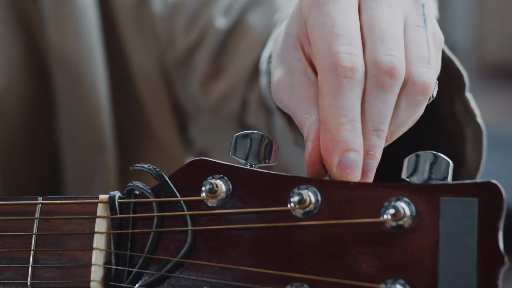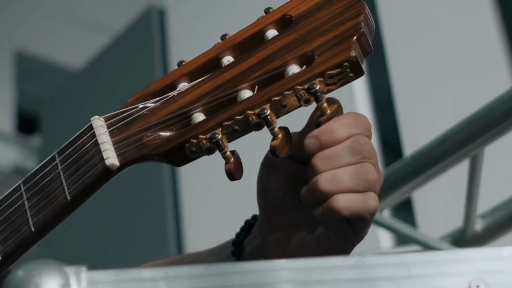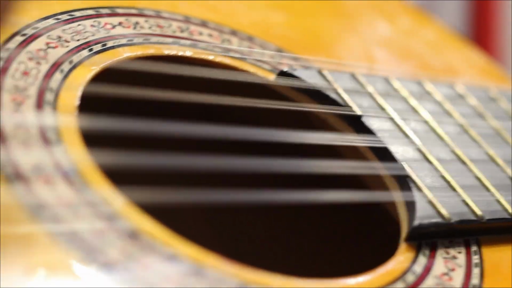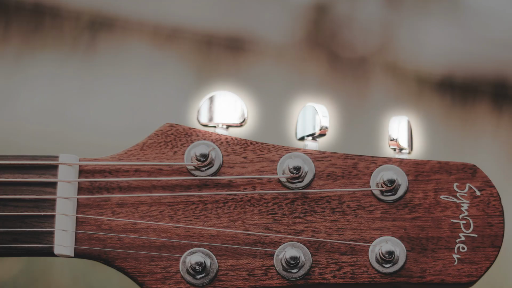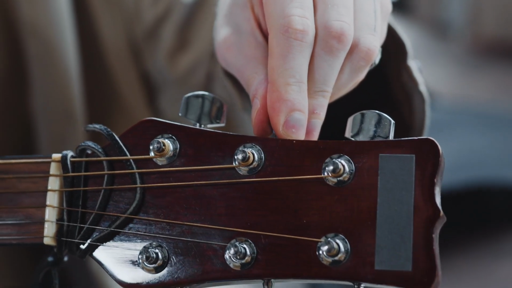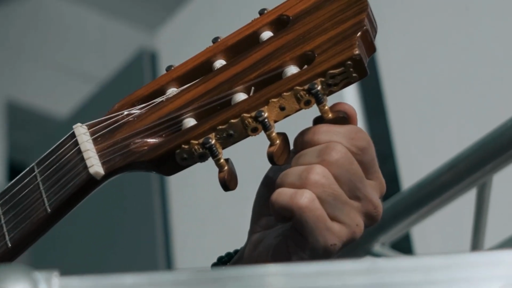Another important part of the headstock is the tuning pegs. Even though they may look different, they all work the same way. Besides the thickness of the string itself, these tuning pegs are what determine the pitch of each string. And the rule is simple. The tighter the string, the higher the pitch. The looser the string, the lower the pitch.